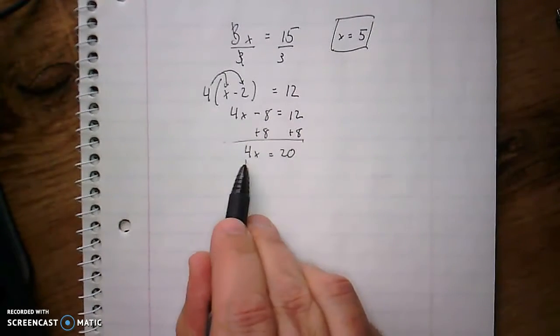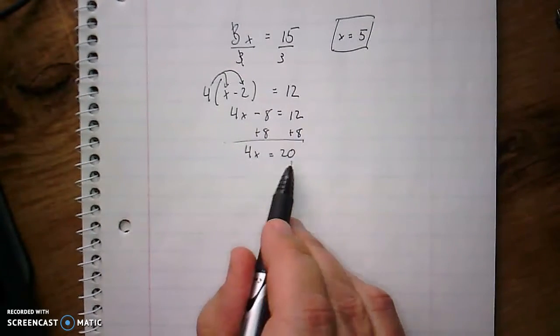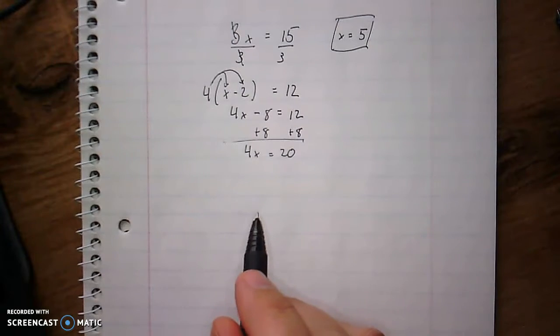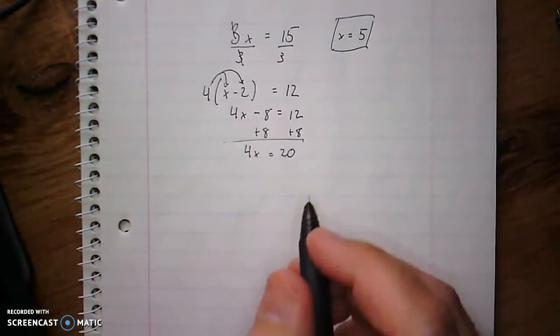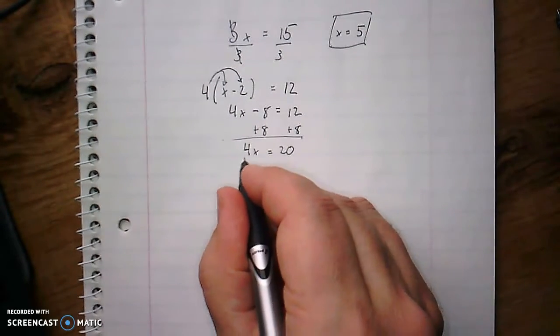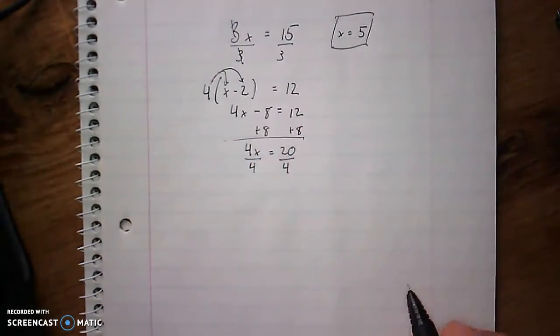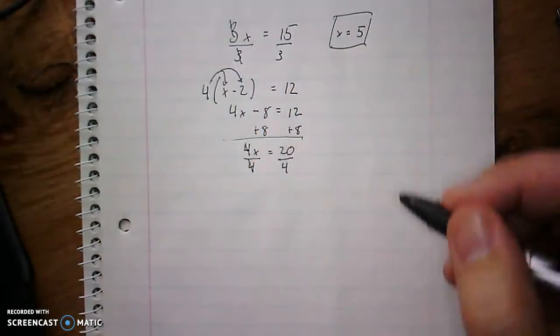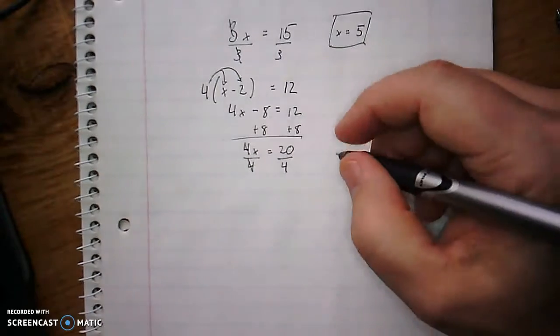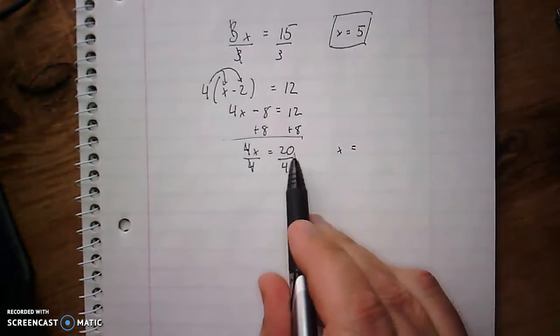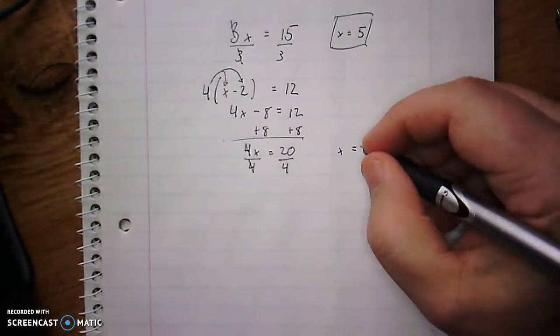And now since it's 4 times x is equal to 20, again we have to do the same thing to both sides of an equation to keep it equal. Since it's 4 times x, we're going to divide by 4. The 4s cancel to just a 1, so now we have 1x, or just x, is equal to 20 divided by 4, which is 5.